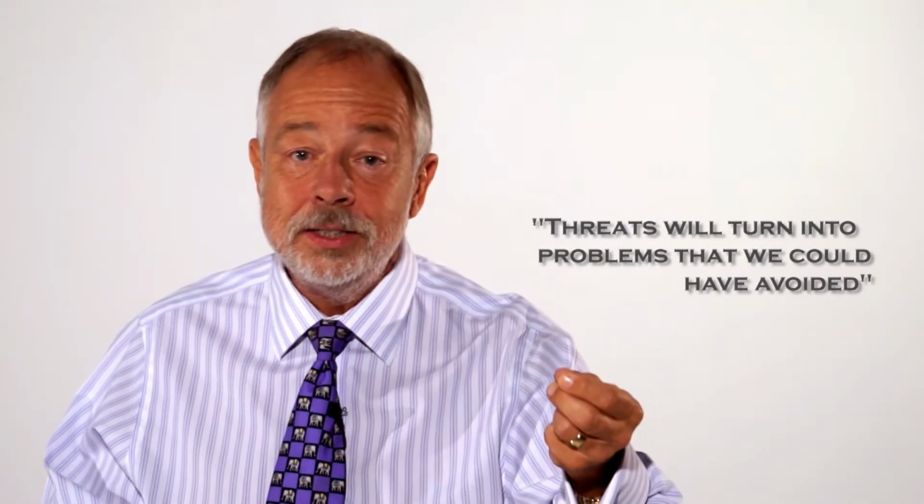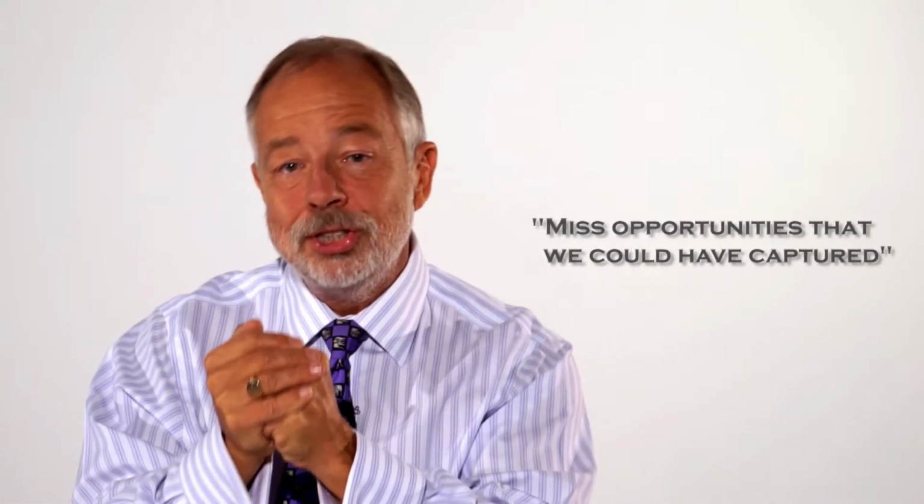Carrying excessive risk exposure will make us inflexible and slow to react when new risks arise. And if our risk management system is already overloaded with too many risks, new risks won't get the attention and action they deserve. So more threats will turn into problems that we could have avoided, and we'll miss opportunities that we could have captured. People managing high levels of risk also get very stressed, which leads to poor decision-making and preventable mistakes. Morale and productivity suffer, and working relationships become strained.